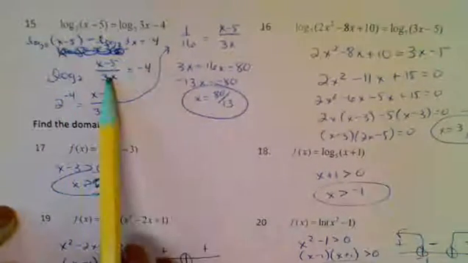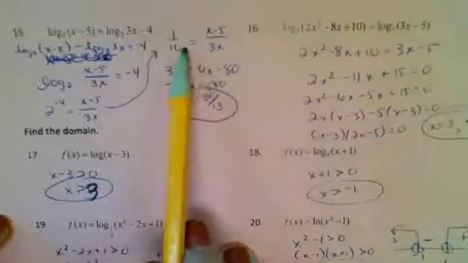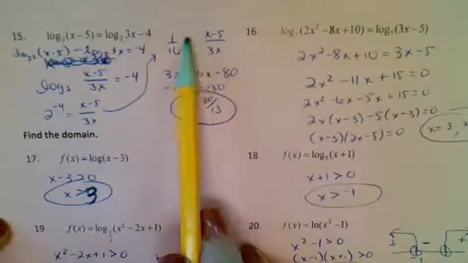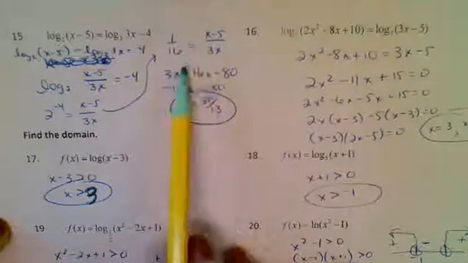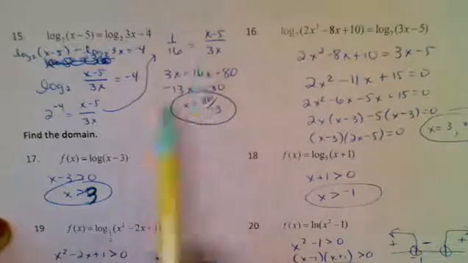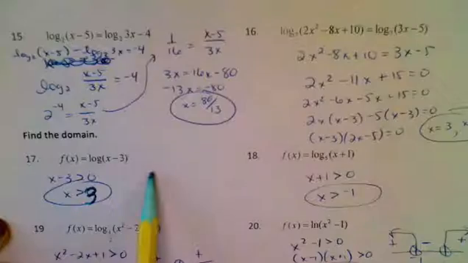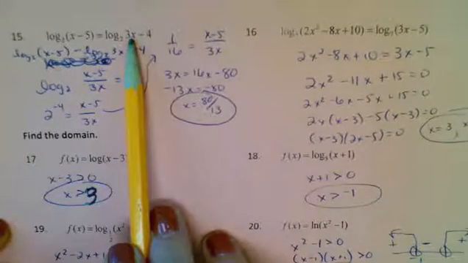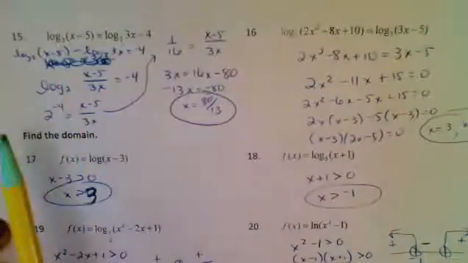Then you put it in exponential. 2 to the negative fourth equals that value. Up here, 2 to the negative fourth is 1/16. To solve that, I just cross multiplied. 16 times x minus 5 equals 3x, and then I solve for x. Again, if you plug it back in, 80/13 will give you positive numbers for both of those, so you're good.